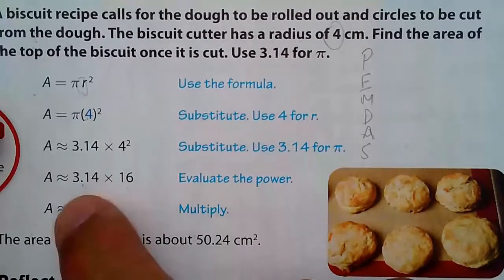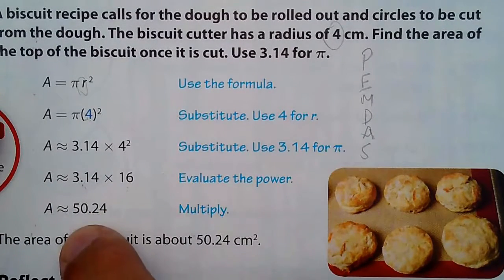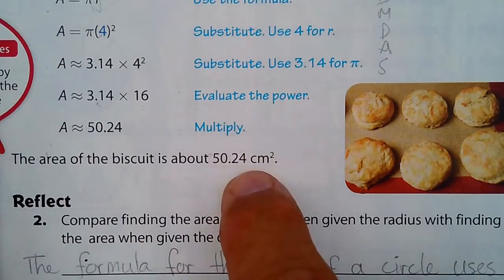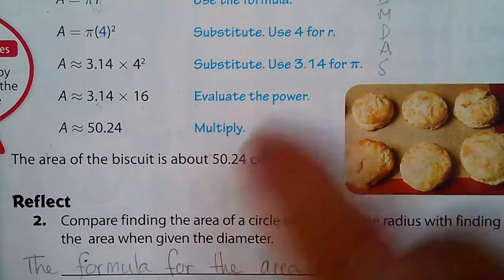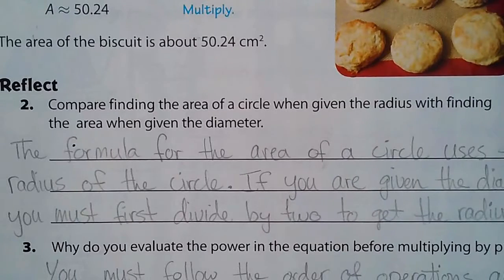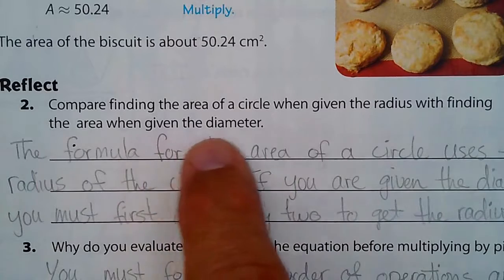16 times 3.14, that pi, because now we can multiply that, means we got 50.24. And so the area is about 50.24 square centimeters. That's important. So compare finding the area of a circle when given the radius with finding the area of a circle when given the diameter.